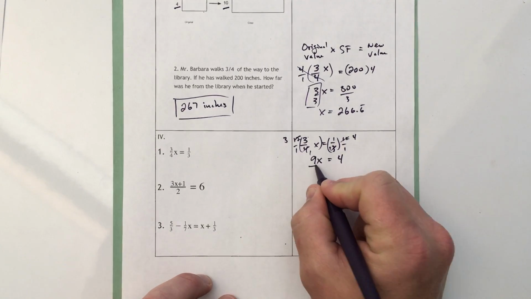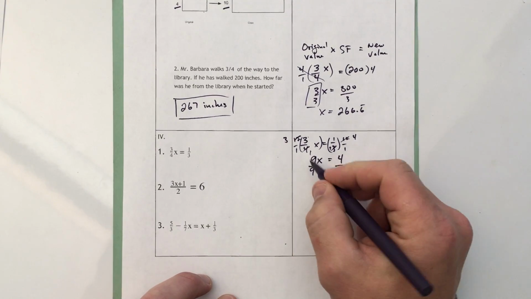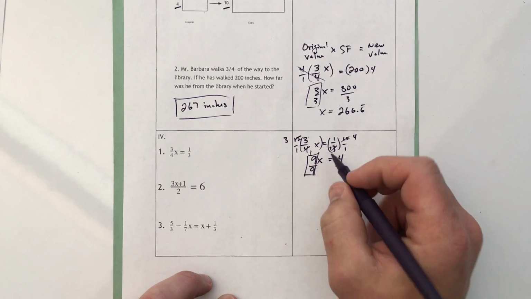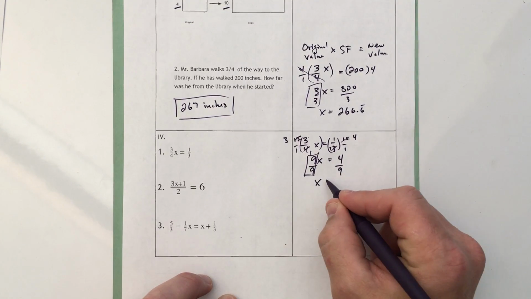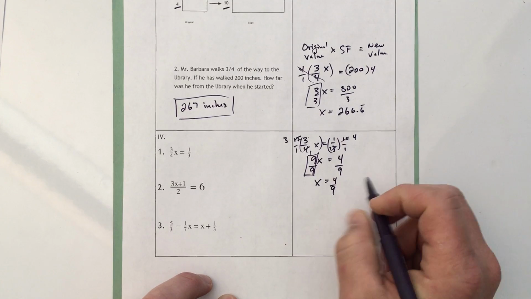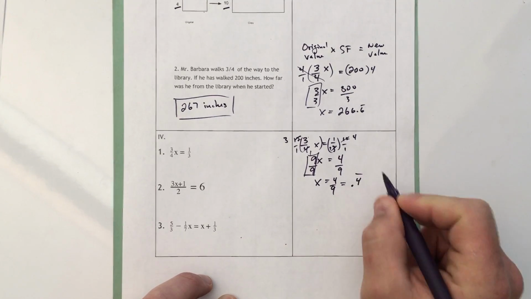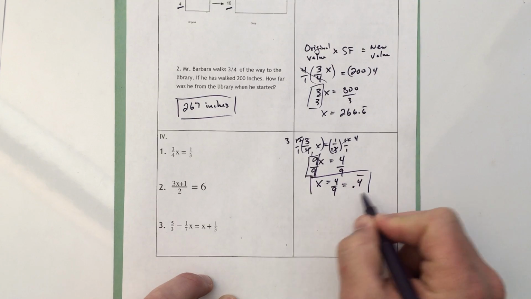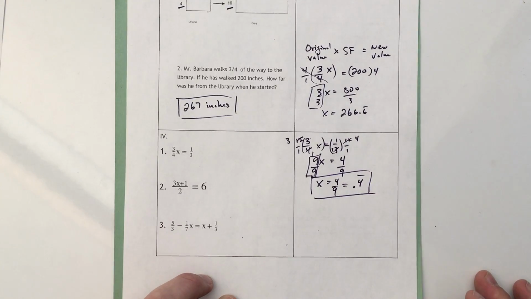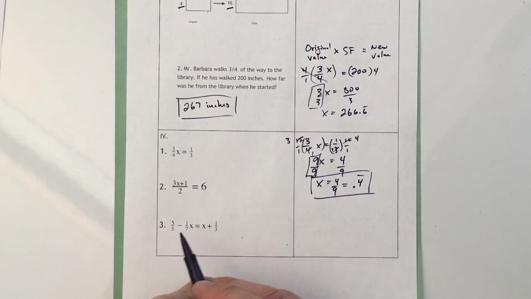Last step here is to divide by the coefficient. I have 9 over 9, which is 1, times x is x equals, I'm just going to leave this as 4/9. You could have done 0.4 repeating. There we go. Number 2.